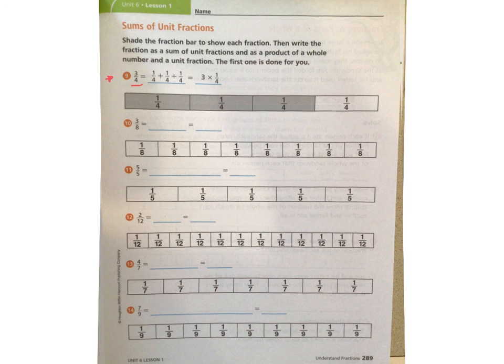Then when I divide it, I take that 3 and divide it into 3 parts. I have 1/4, 1/4, 1/4. Remember how this is the same as this. It's just that we're breaking it down. Then for the last step, I'm taking 3, which is my top number, as a whole number times 1/4. All of those mean the same thing. And you're going to start to see the pattern down below when we do it.